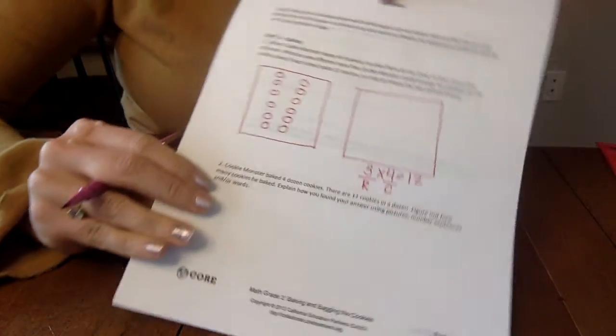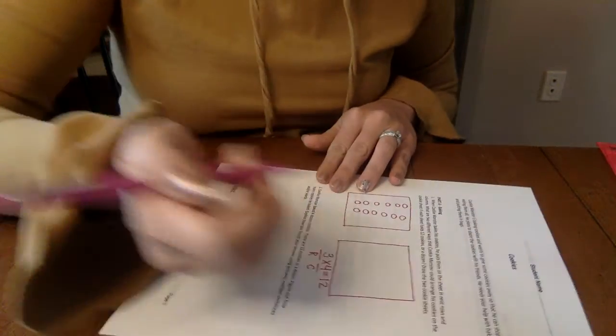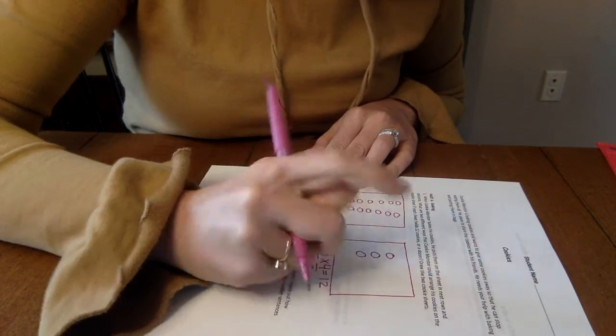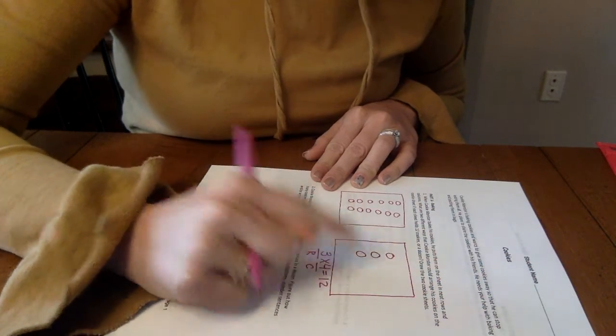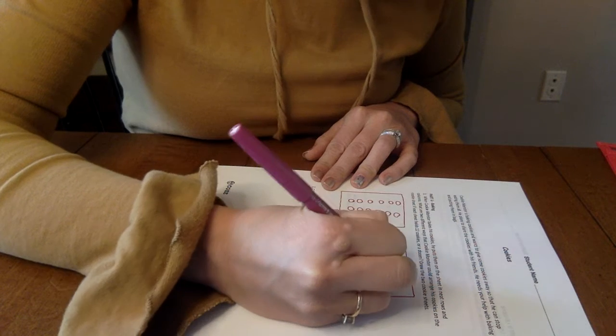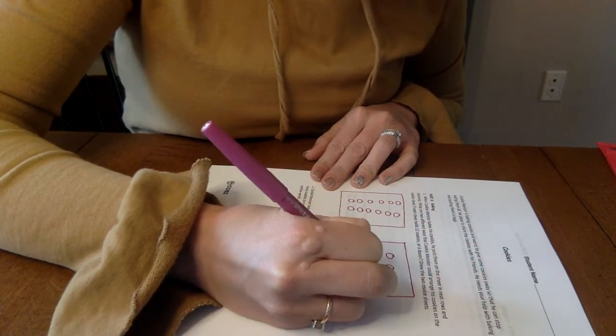Now, I just labeled it for myself so that I can draw it easily. So I'm going to go 1, 2, 3. Those are my rows. They're going to go this way. And then I'm going to do my columns. So I have 1, 2, 3, 4, and I'm going to fill in the rest of my array.